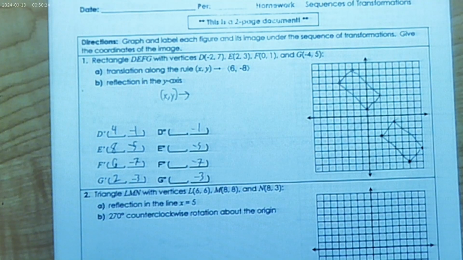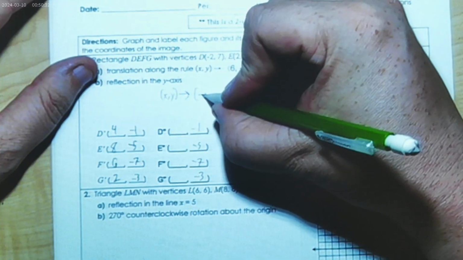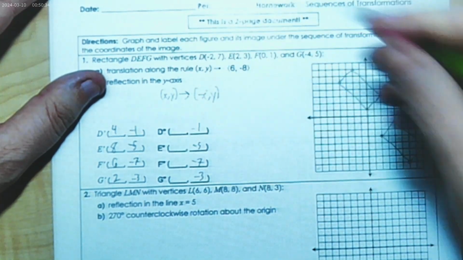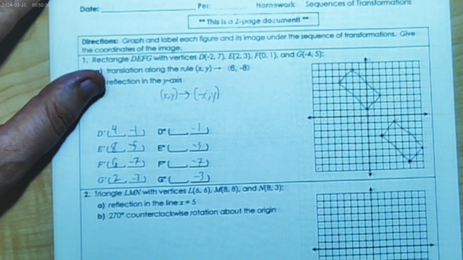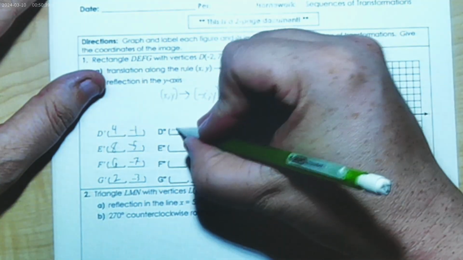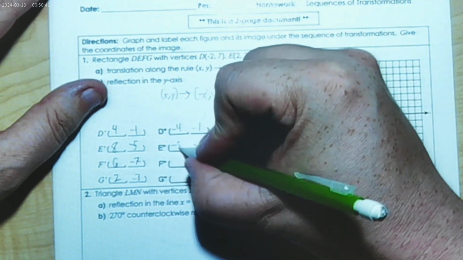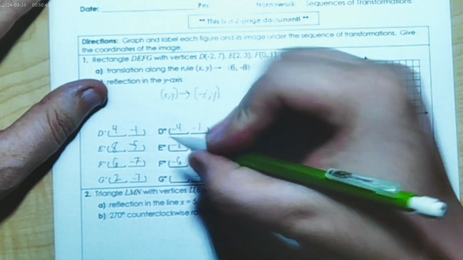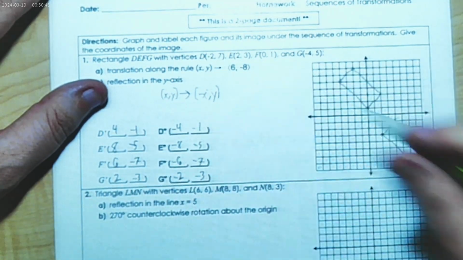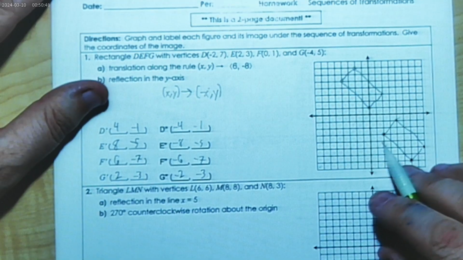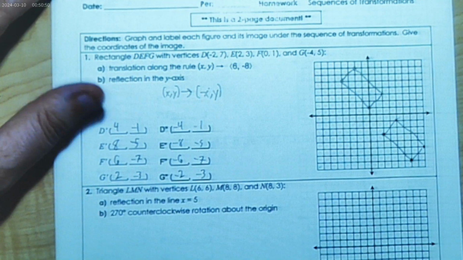Not that reflection transformations are going to be that big of a problem or that big of a deal. Basically, whatever the x-coordinate is, you're going to take -x, and then you're going to leave y exactly the way that it is. So what this means is 4 becomes -4, 8 becomes -8, 6 becomes -6, and then 2 becomes -2. So now that we've figured that out, let's see what the transformation looks like.